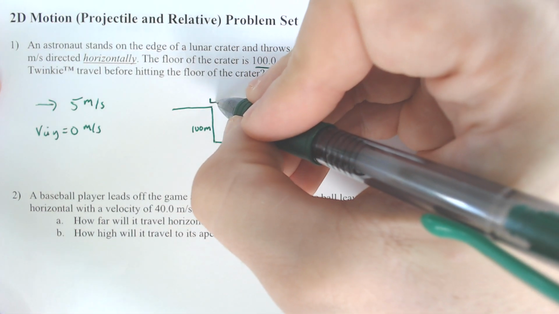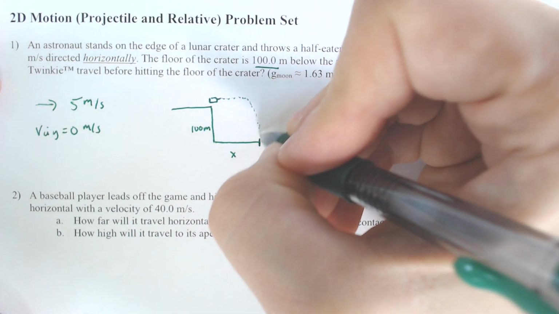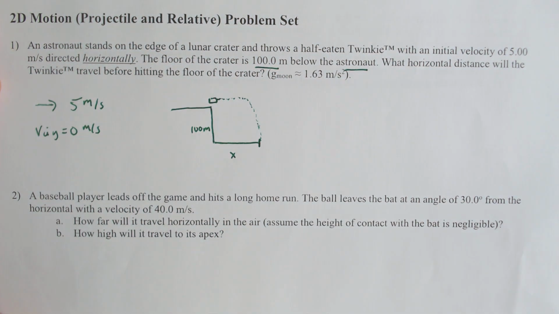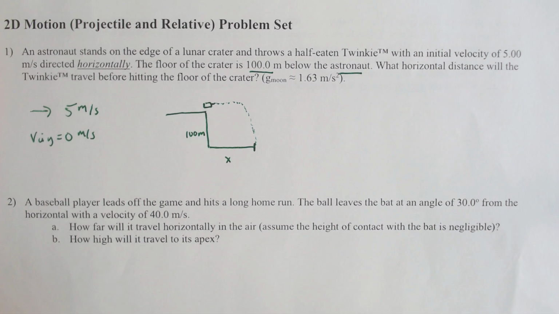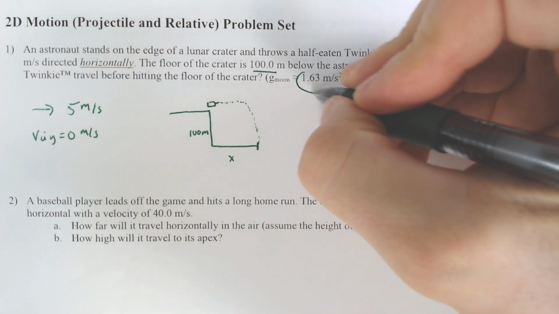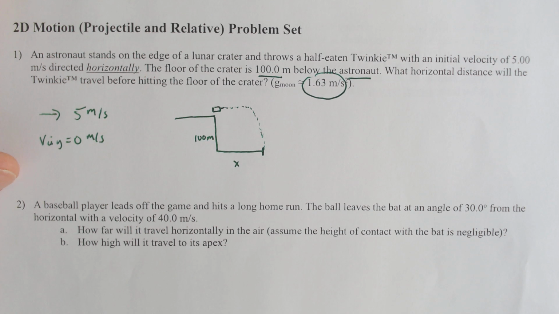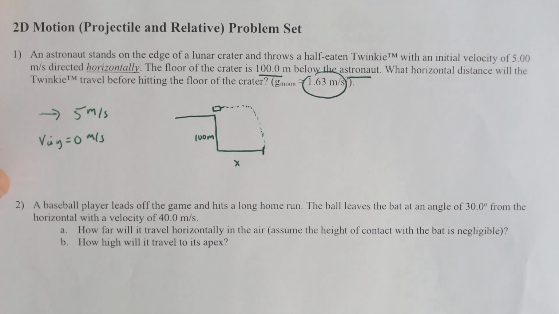So this is the Twinkie. It is thrown this way horizontally, but then it's going to curl down and fall, okay? And it won't go that far horizontally. That was just me drawing. All right, so we have to establish how to do this. Currently, we don't know the time. We do know the gravity on the moon is negative 1.63, rather than gravity on Earth, 9.81.